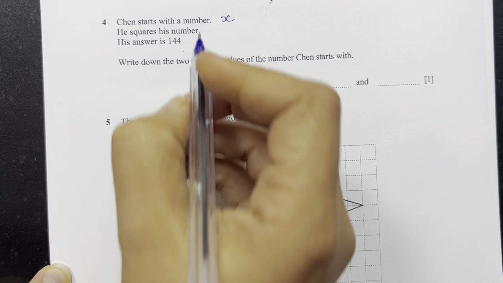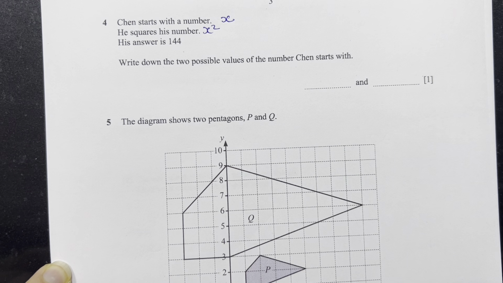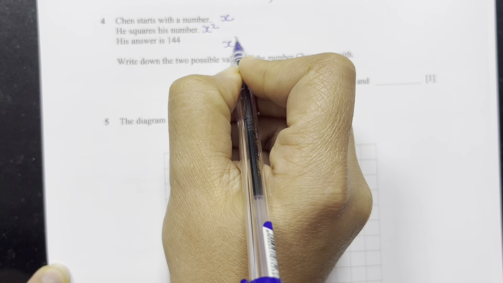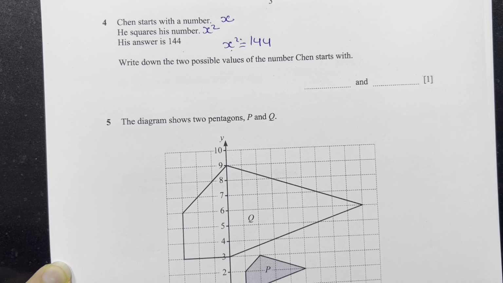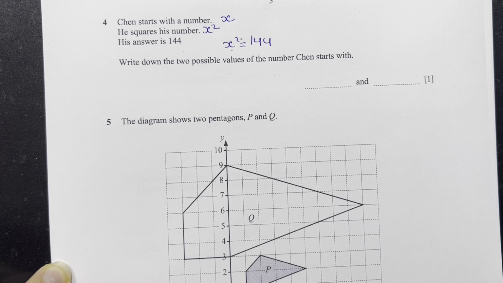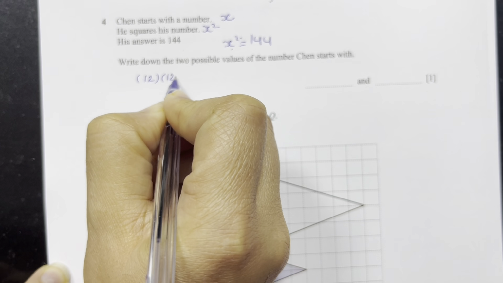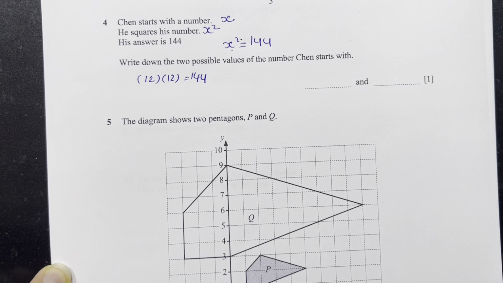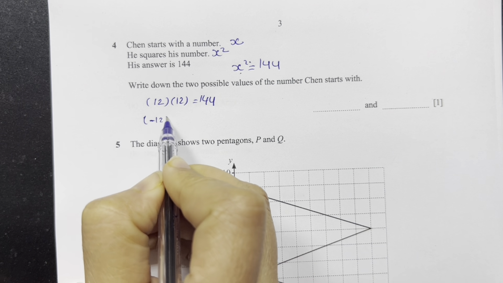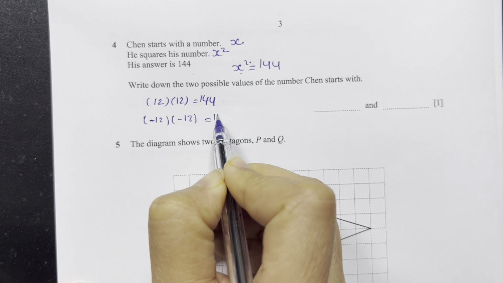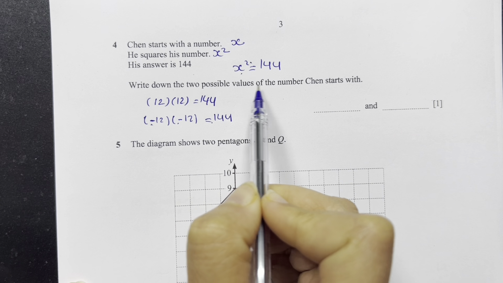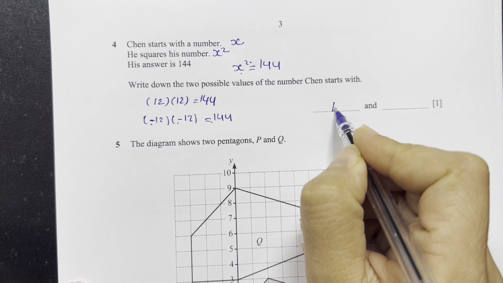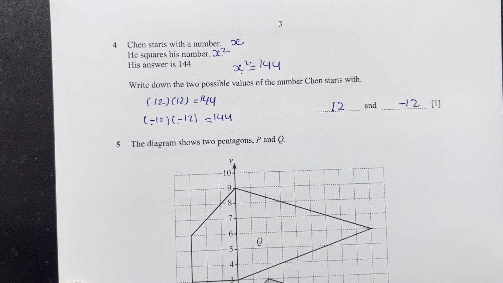Question number 4. Chen starts with a number, so I can name it X. He squares his number, so it is X squared. His answer is 144. So X squared equals 144. What does X squared mean? If I multiply a number by itself, it will give me 144. So if we multiply 12 by 12, it will give me 144. And also if I multiply -12 by -12, it will give me 144, because negative multiplied by negative will give me positive. So the two possible values of the number Chen starts with could be 12 and -12.